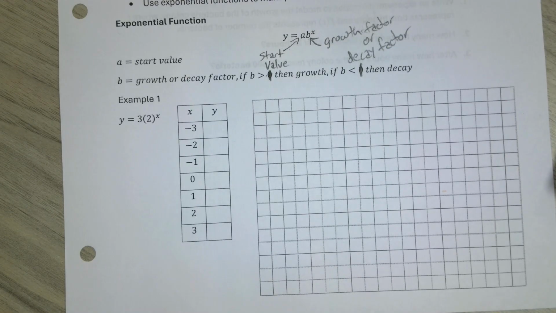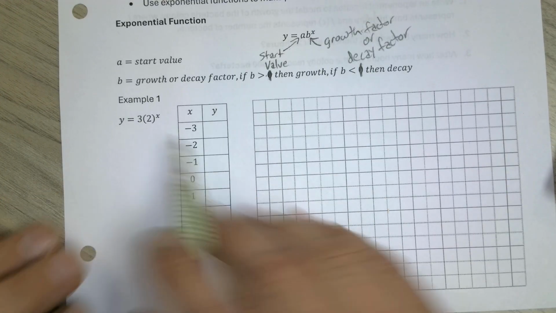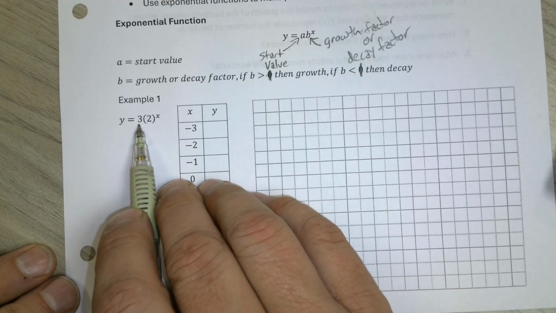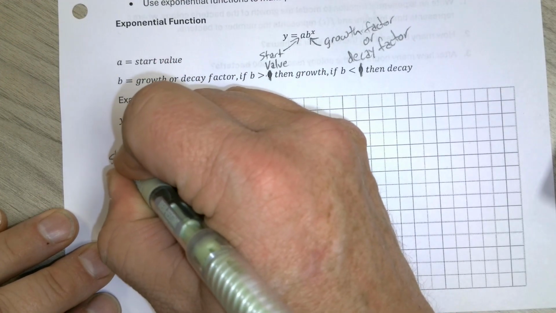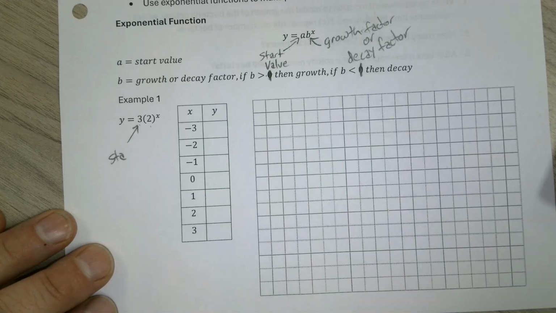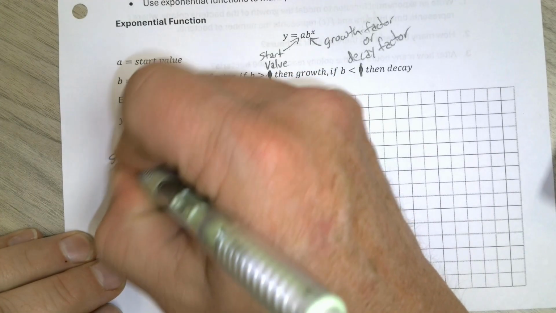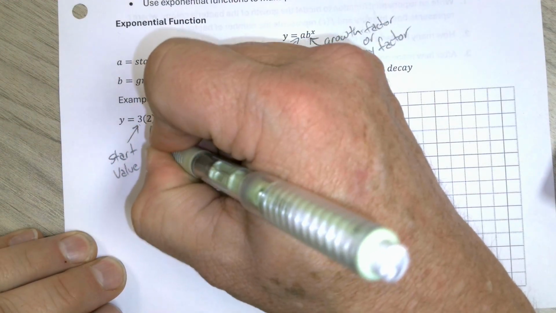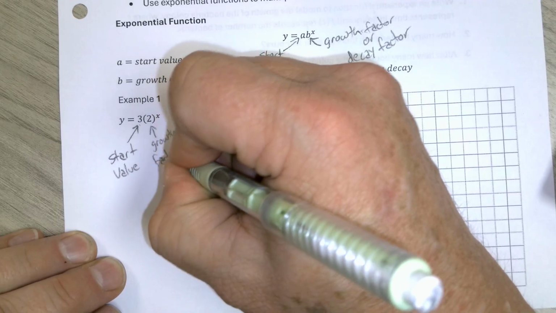And so for this equation here, when we look at this, this is your a and this is your b. So this is going to be your start value. And then this is going to be your growth factor. And since it's greater than 1, it is going to be growth.